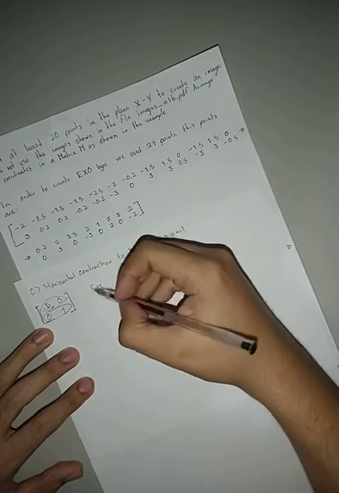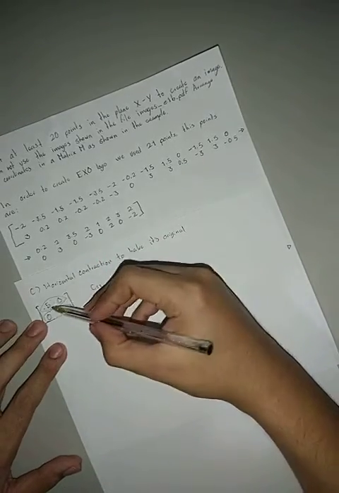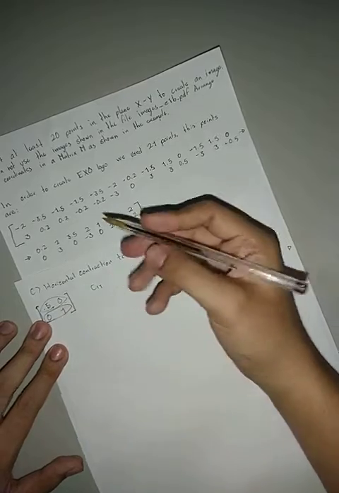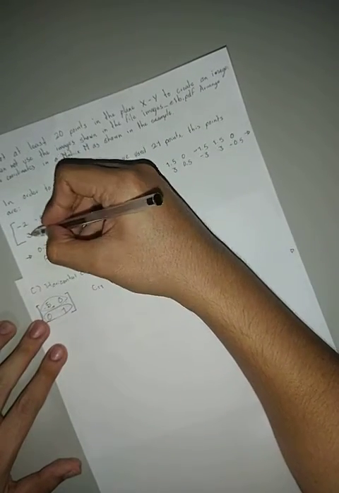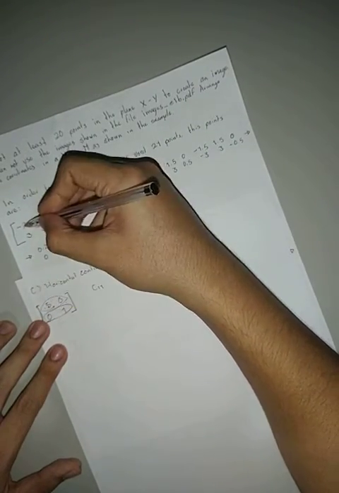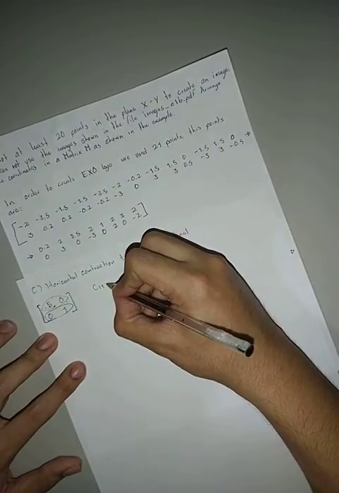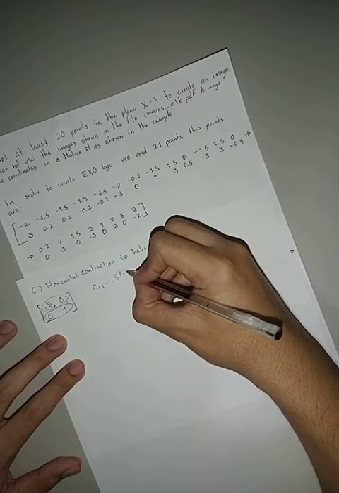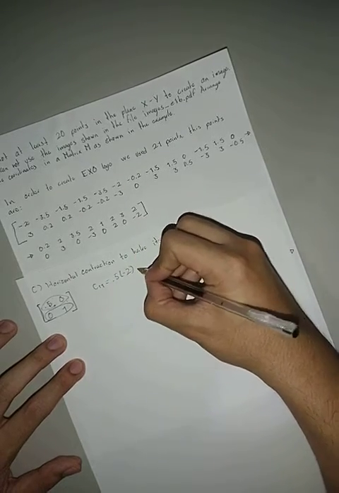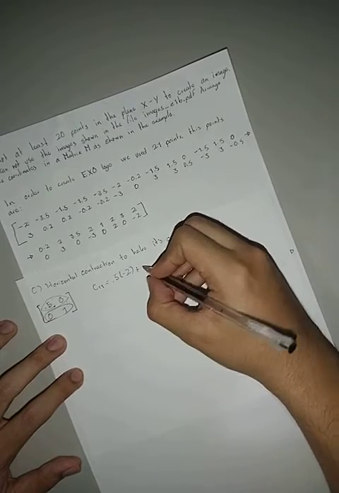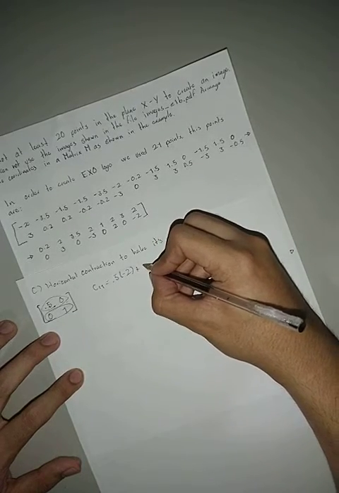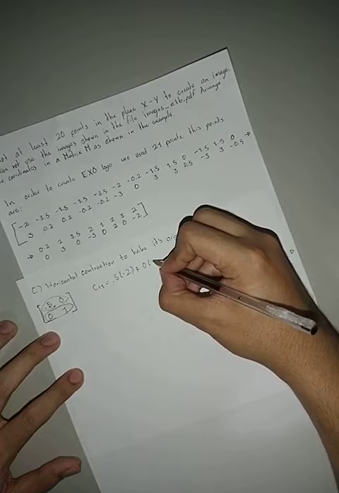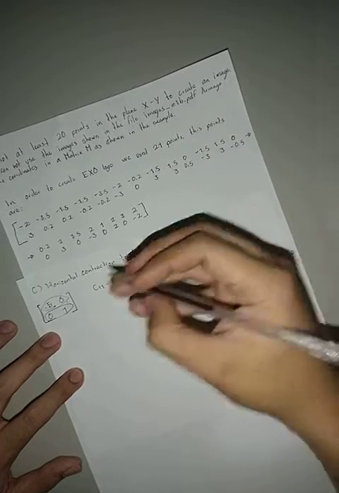So C11, in this case, we are multiplying these two by these two, horizontal with vertical. So it's 0.5 multiplied by minus 2, adding 0 plus 3, that is this one.